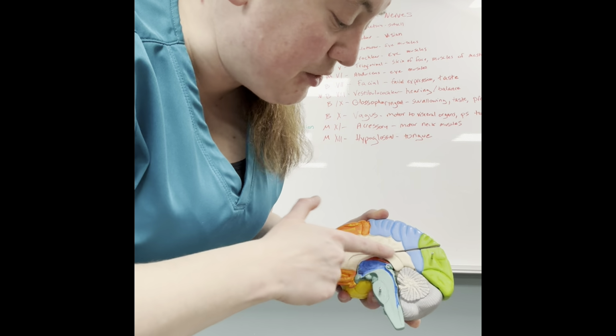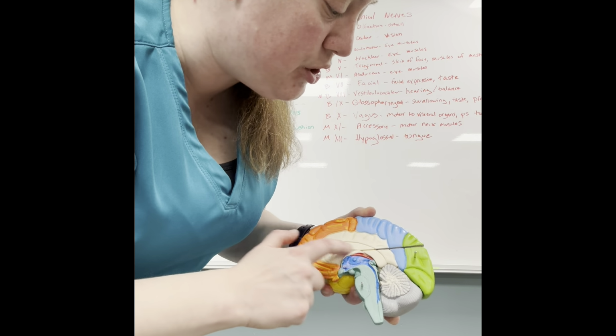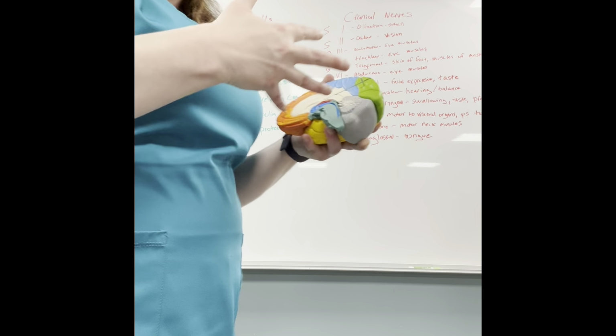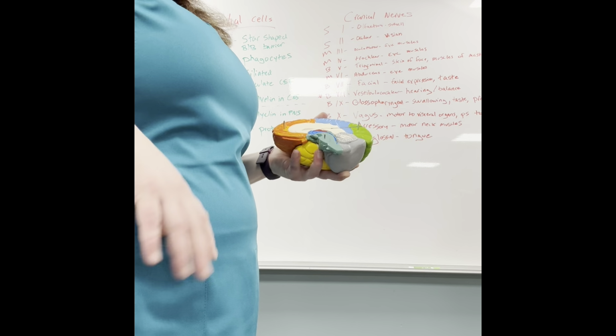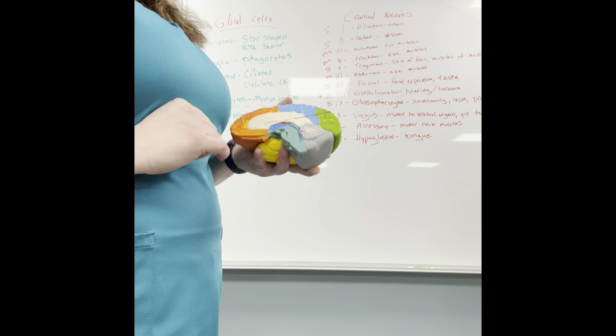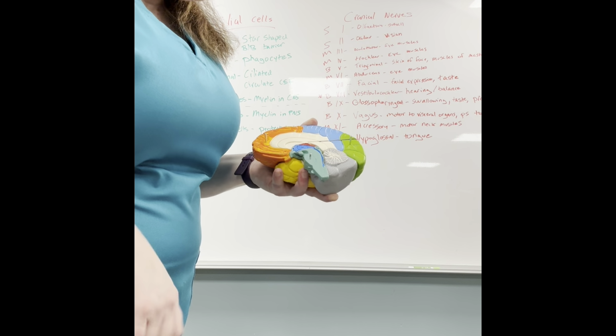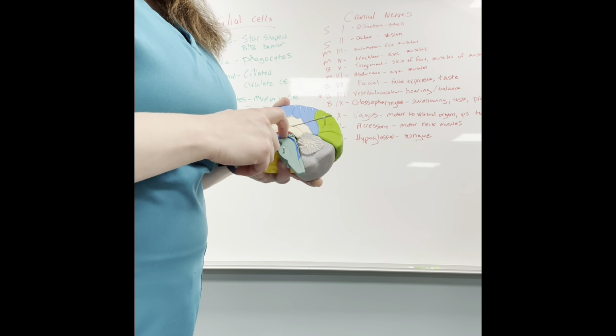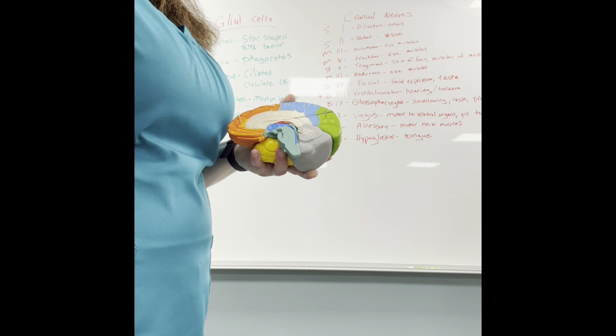Okay? We've got the corpus callosum. Remember, that's the commissure. So that is the connecting tract that goes between the two hemispheres. That's the one they'll cut if they need to, if seizures are crossing between the two hemispheres of the brain. We've got the thalamus, the hypothalamus, and the epithalamus.